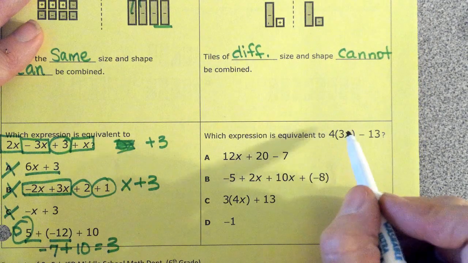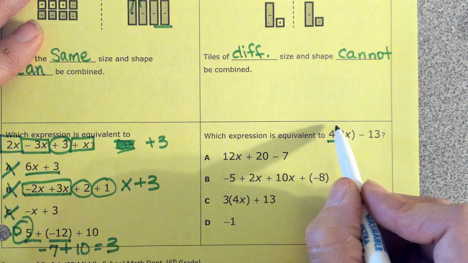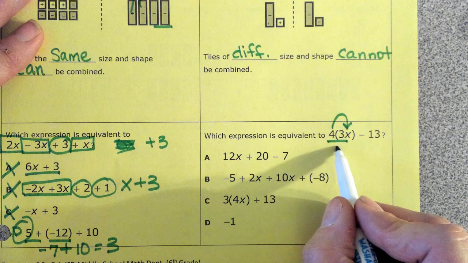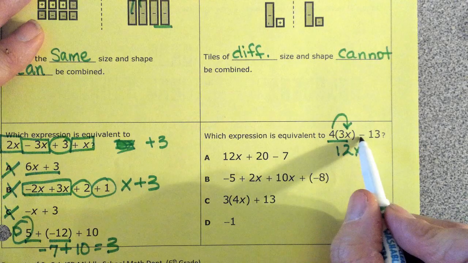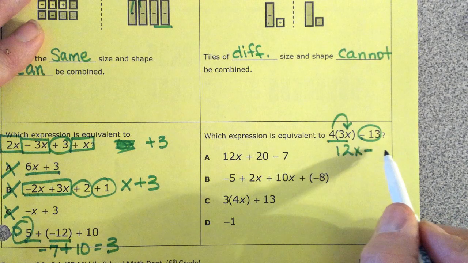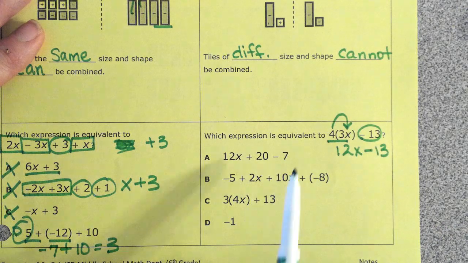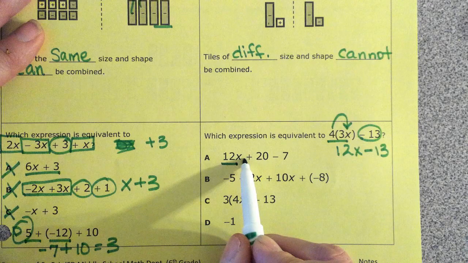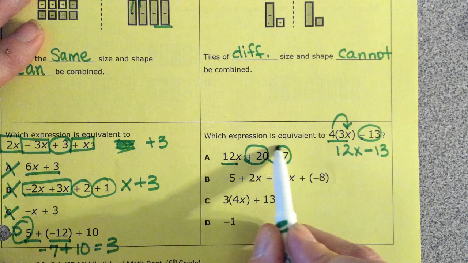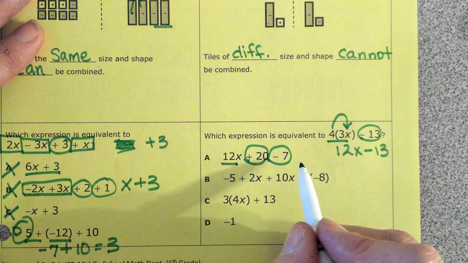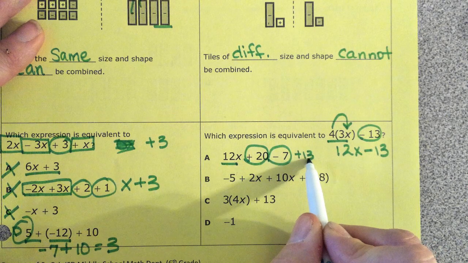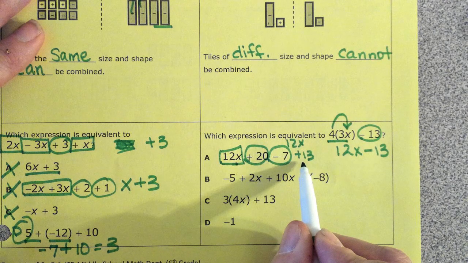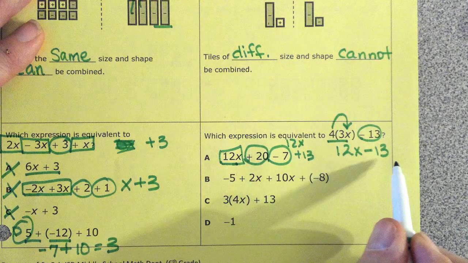Alright, next one. When the number is right next to the parentheses, you're multiplying. 4 times negative 3x, 4 times 3x is 12x. And then I've got this minus 13 on the end, so I just tag that on, minus 13. Now, which one of these is going to match that? Let's look at A. I have a 12x, then I have a plus 20 and a minus 7. So positive 20 minus 7, that gives me a positive 13. So I would have here 12x plus 13. Does that match 12x minus 13?